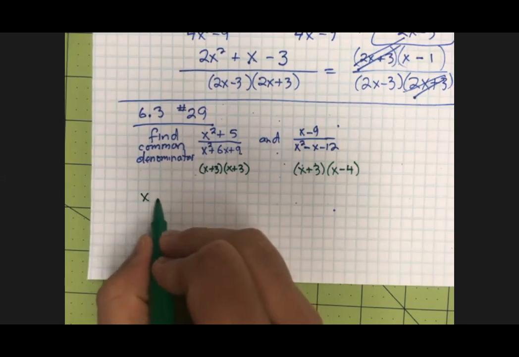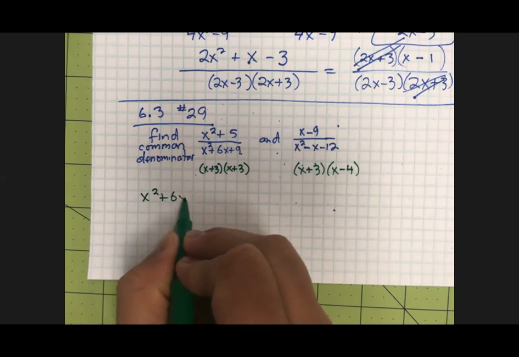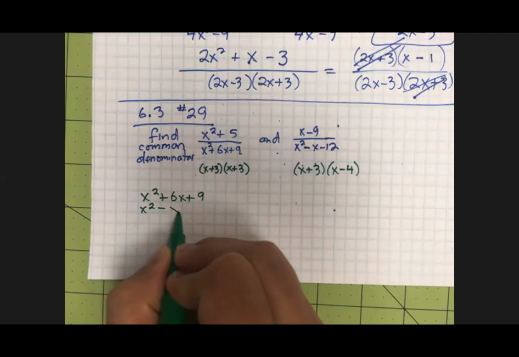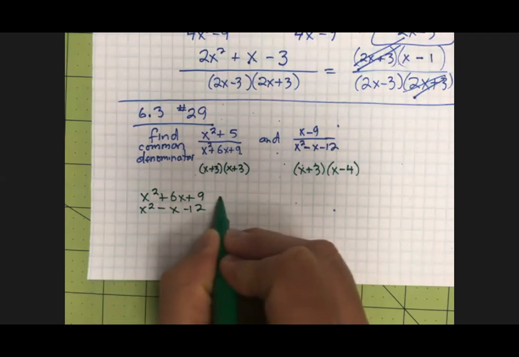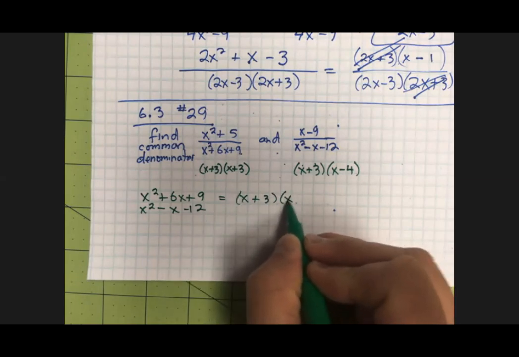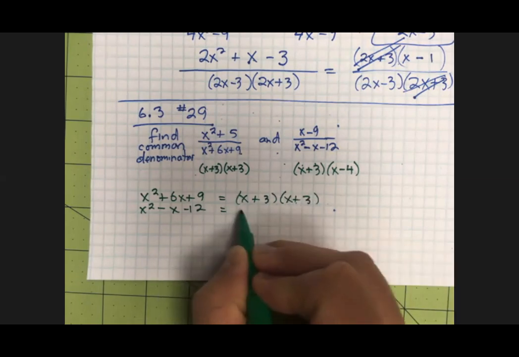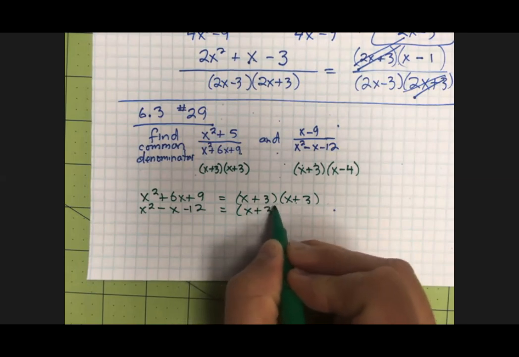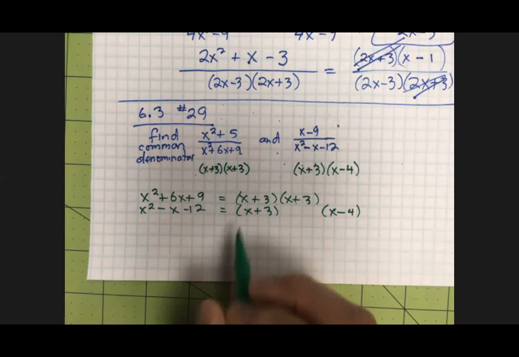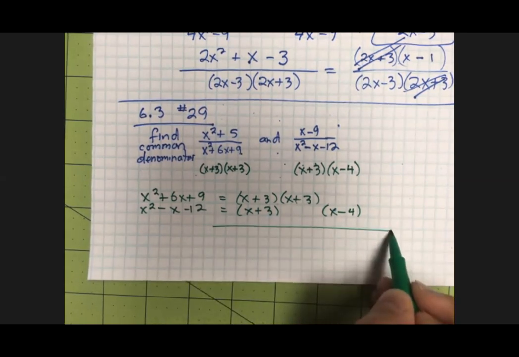So let me write it down for you side by side just to emphasize that. What's the least common denominator?